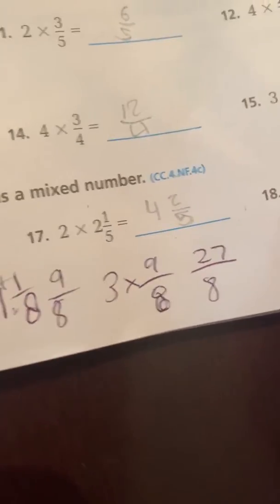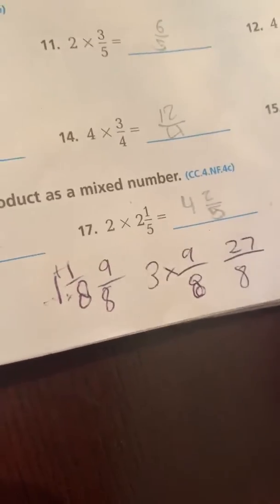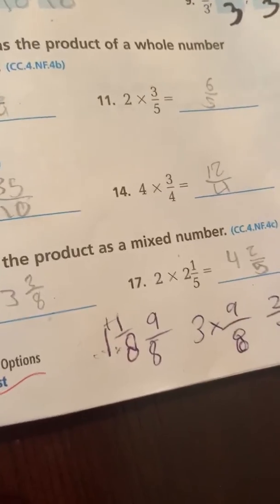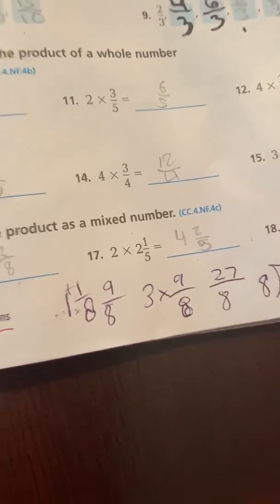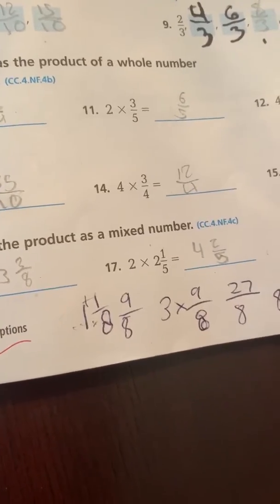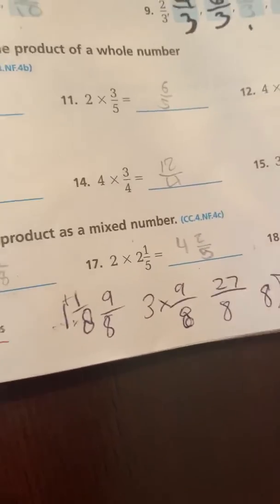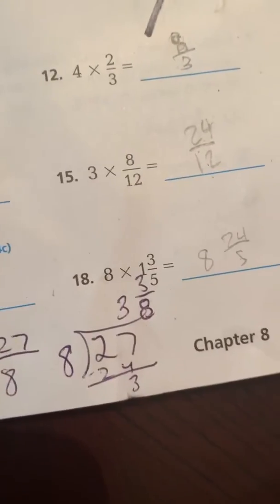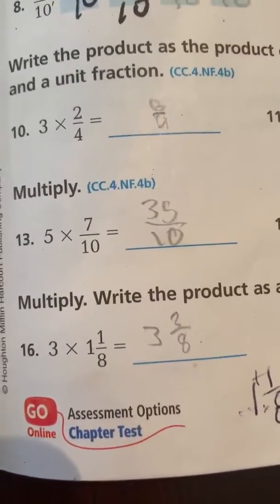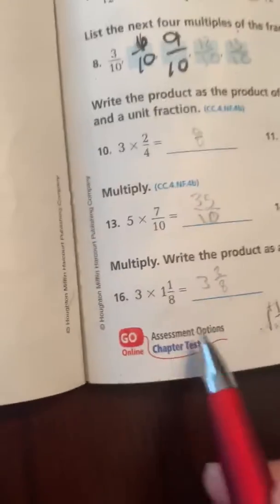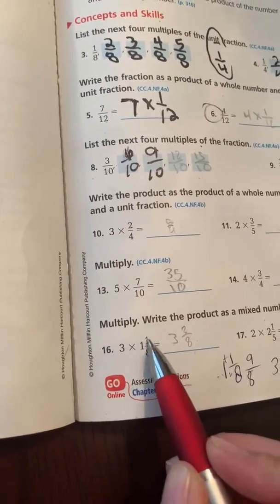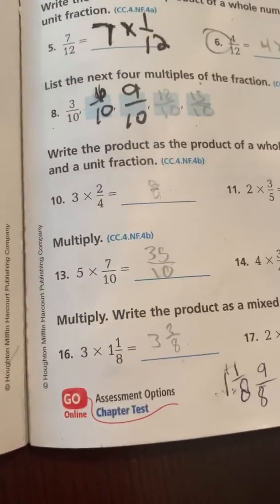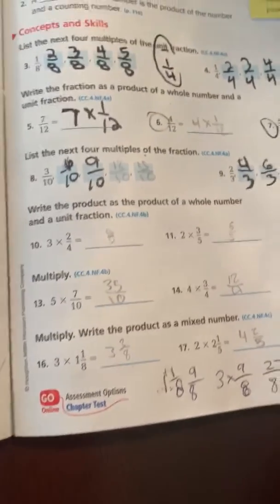And then you would convert it back. 27 divided by 8, it goes in there 3 times is 24, subtracted off is 3, and you would end up with 3 3/8, which is what Craig ended up with. And I think for this one, he just multiplied 3 times 1 is 3, and 3 times 1 is 3 to get that numerator. But you can do that same thing.